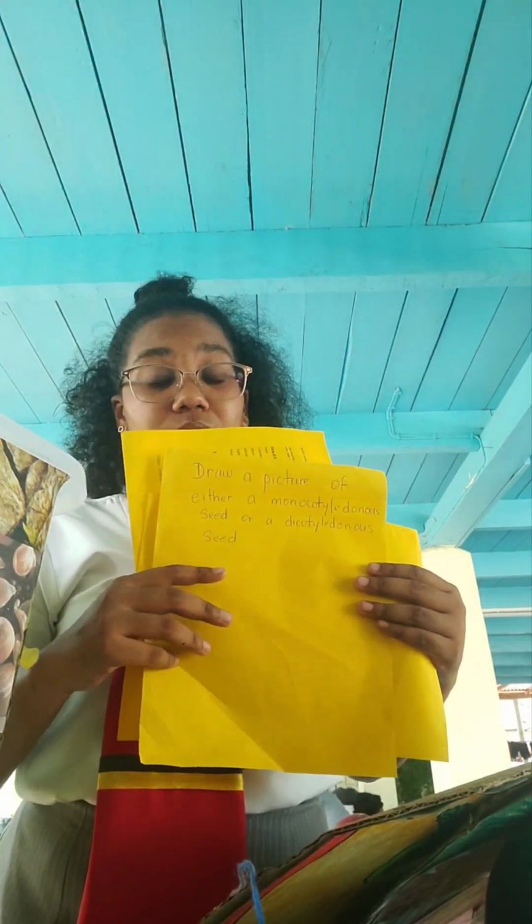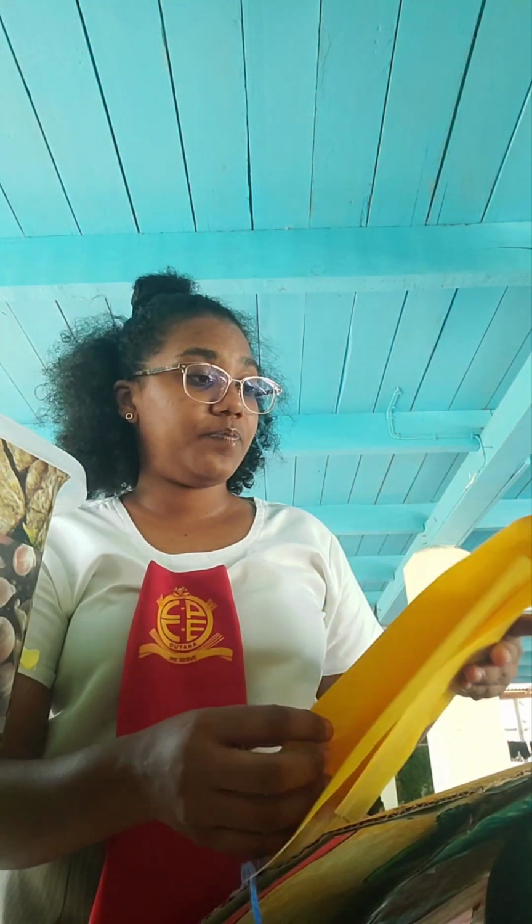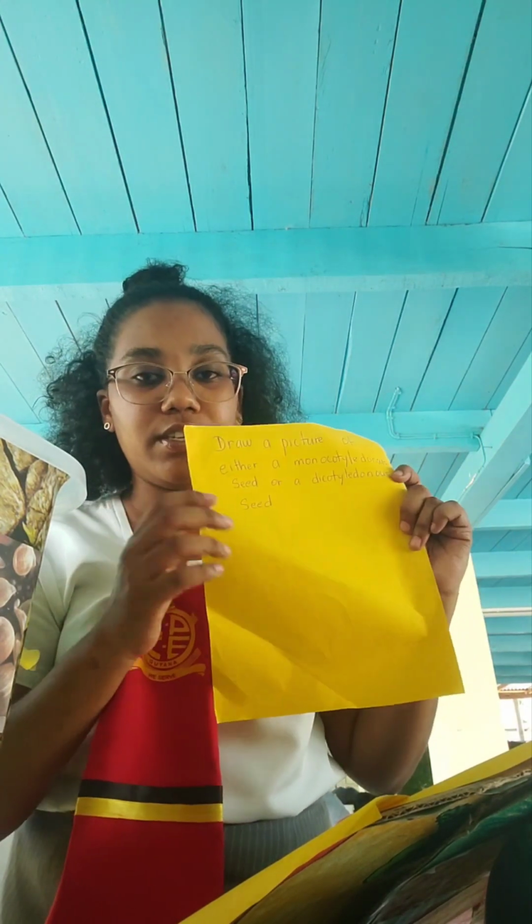And of course, bringing it down to the end of the final lesson, differentiated worksheets would have been a part of the lesson. For this one, pupils would have had to follow instruction which said draw a picture of either a monocotyledonous seed or a dicotyledonous seed.